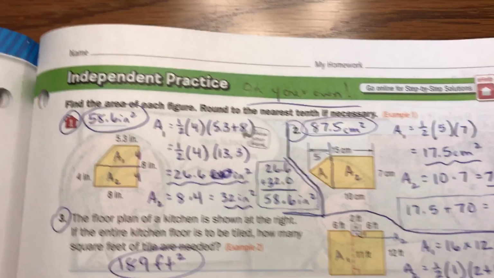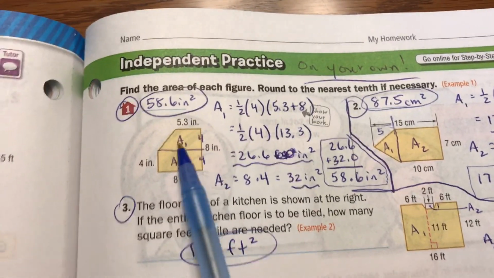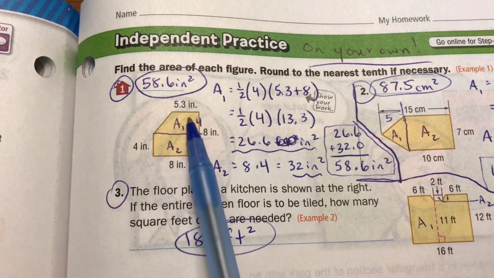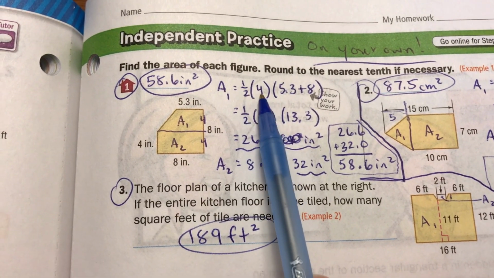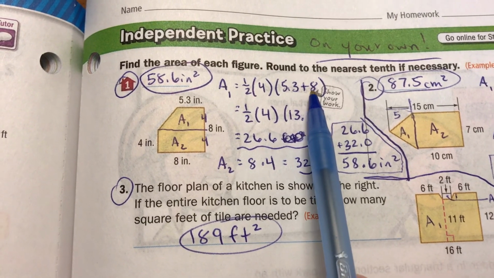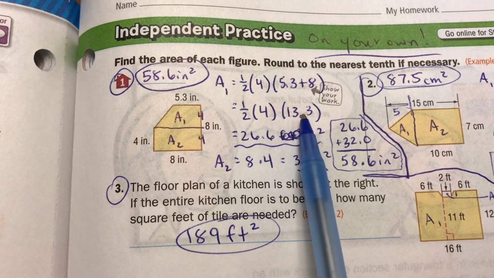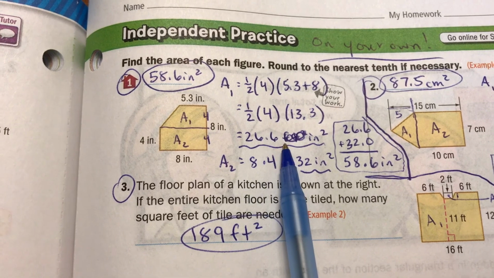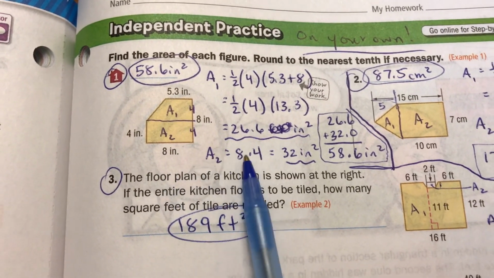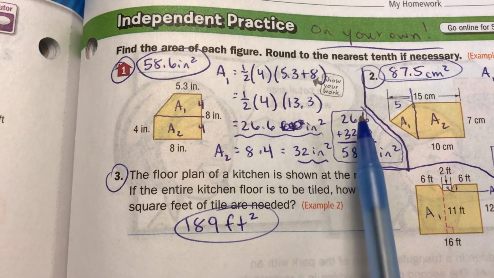All right. Oh, this is a lot of work. So I split this up into a trapezoid and a rectangle. Area 1, 1/2 times the height is 4 times the base 1 plus base 2 is half times 4 times 13.3, which is 26.6 square inches. Area of this rectangle is 8 times 4, which is 32 square inches.